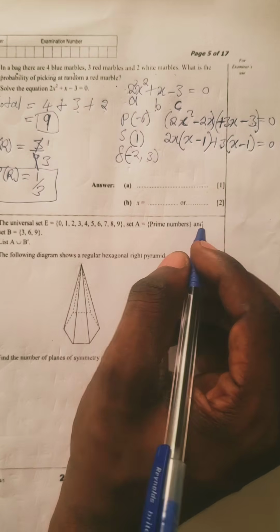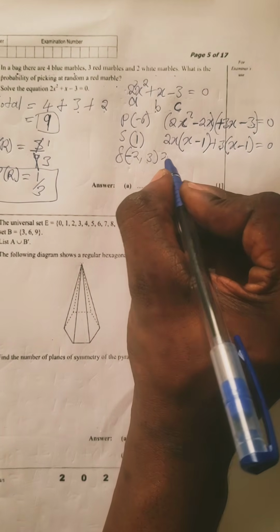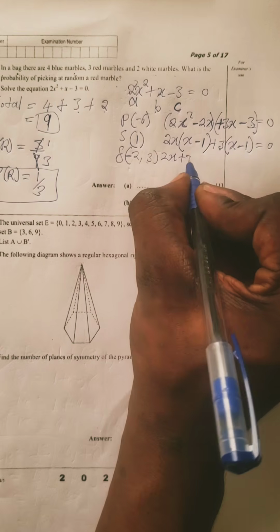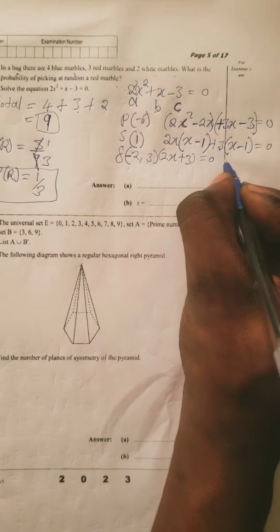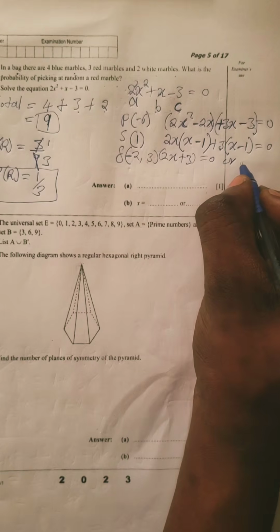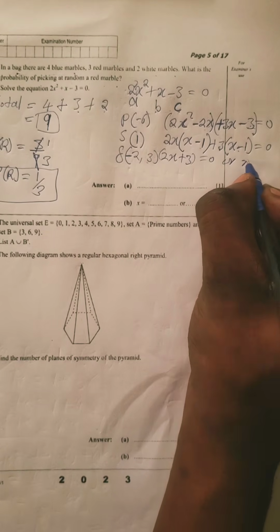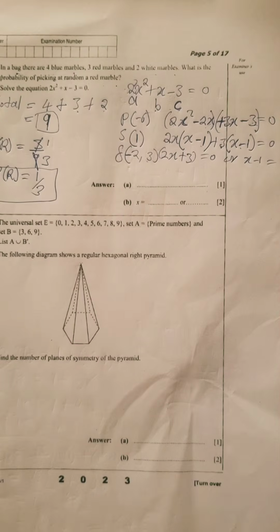If the brackets are not the same, it means you've gotten it wrong. So you get what is outside the brackets: 2x plus 3. These should be equal to 0. Or, since the brackets are the same, you just get one of them: x minus 1 is also equal to 0.